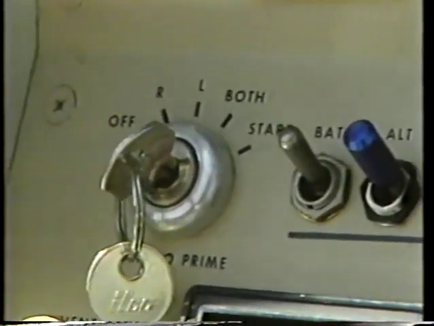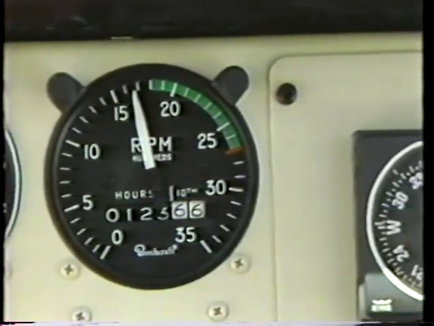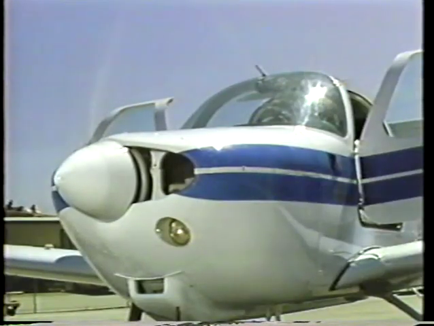And then we switch it to the left mag and note the mag drop. We have about 125. The maximum for this is 175. And we switch the switch to both, and then we switch it to right, and again we'll note the drop. And we have about 125 drop there. And then we switch it back to both and let the engine stabilize.